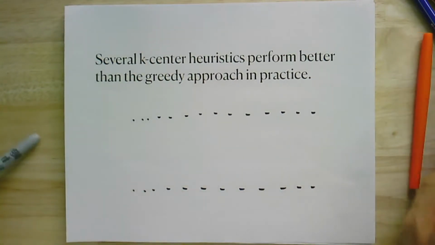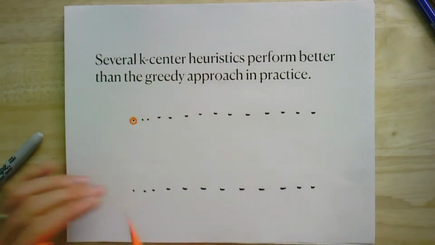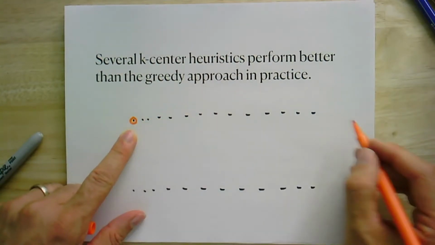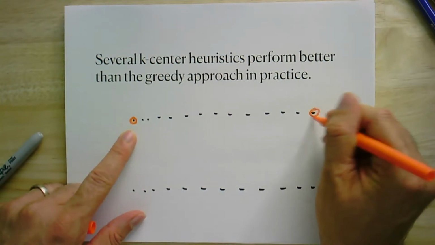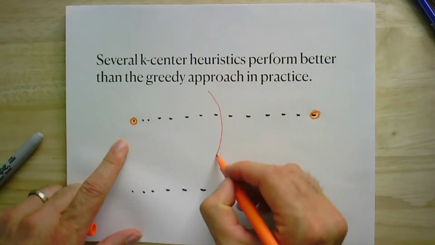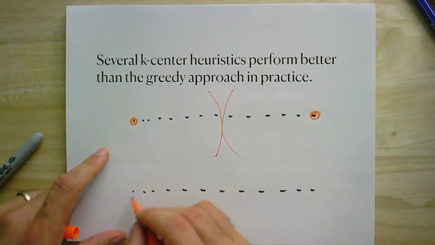In one case, let's imagine that I start at the end with this point. Then the greedy version of this is going to take this point as the second point. And therefore, the coverage radius is going to be something like half the length.